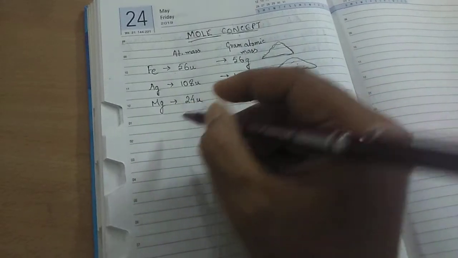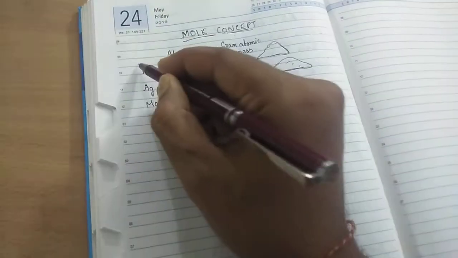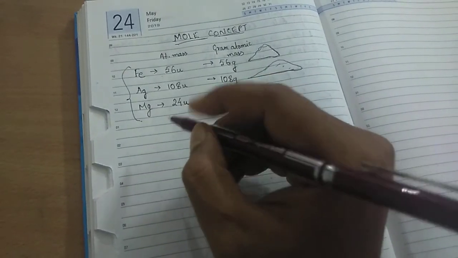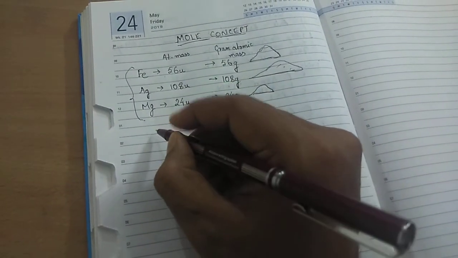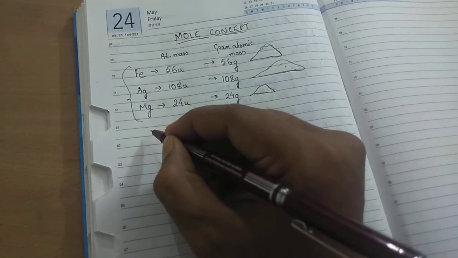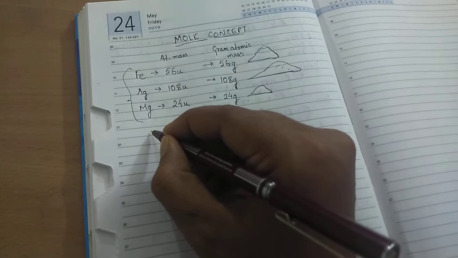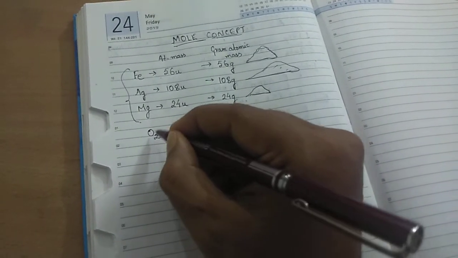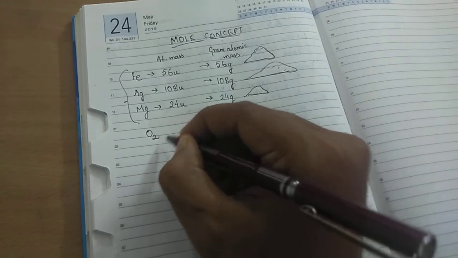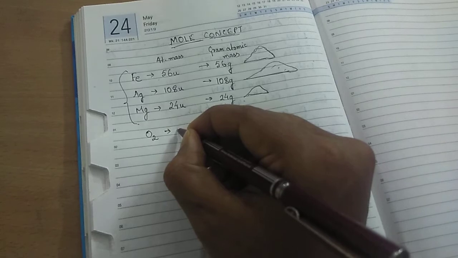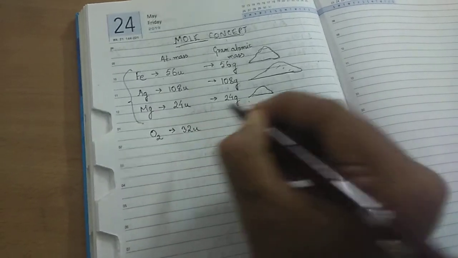Now we come to molecules. All these were examples of atoms. Now let us come to the example of molecules. Suppose we take a common molecule found around us, due to which we are actually surviving. Let's take the case of the oxygen molecule. O2 is a molecule of oxygen made up of two atoms of oxygen. So its molecular mass will be 16 into 2, that is 32 U.